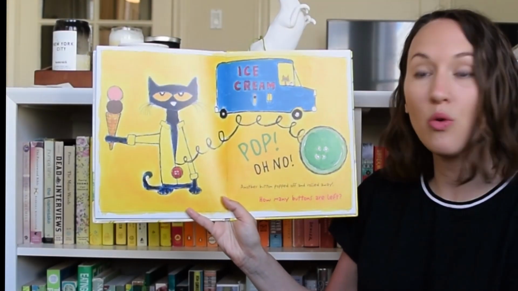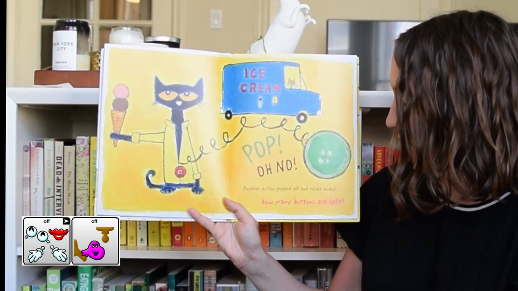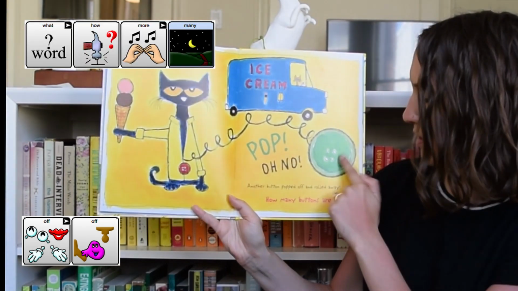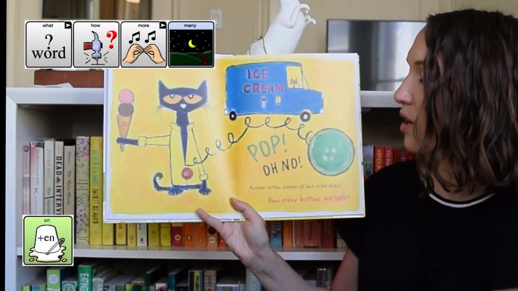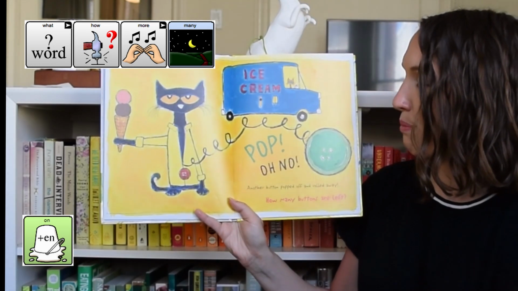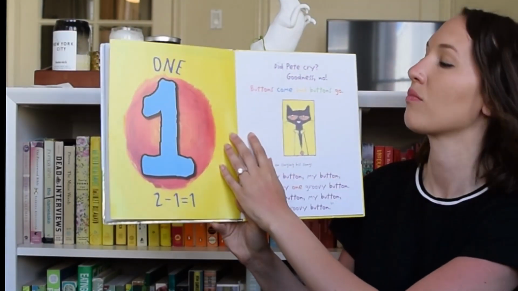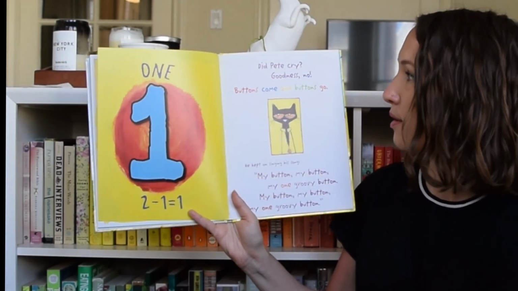Pop. Oh no! Another button popped off and rolled away. How many buttons are left? This button came off. This one is on his shirt. 1 button on Pete's shirt. 1. 2 minus 1 equals 1.